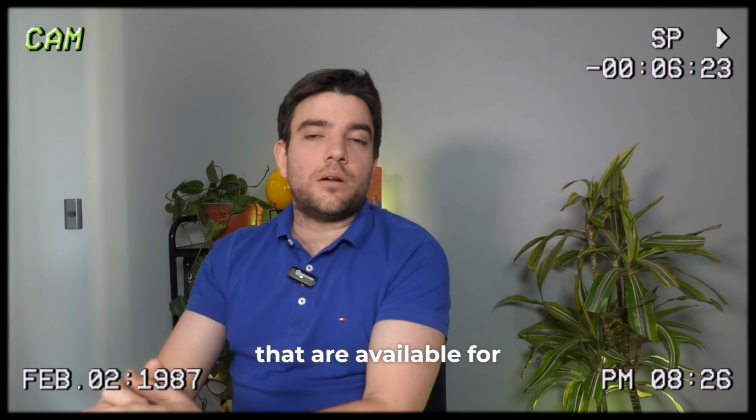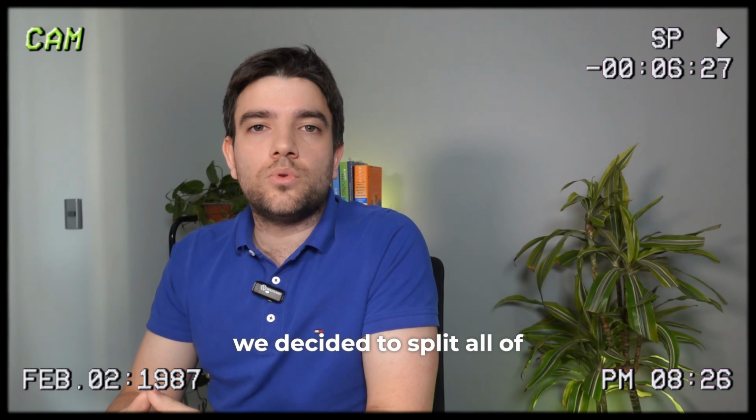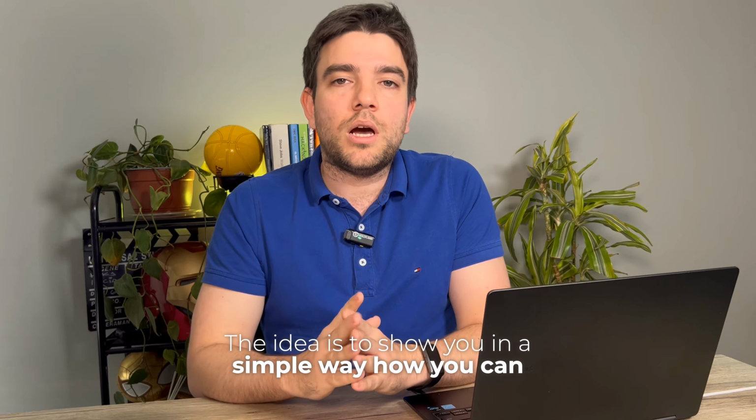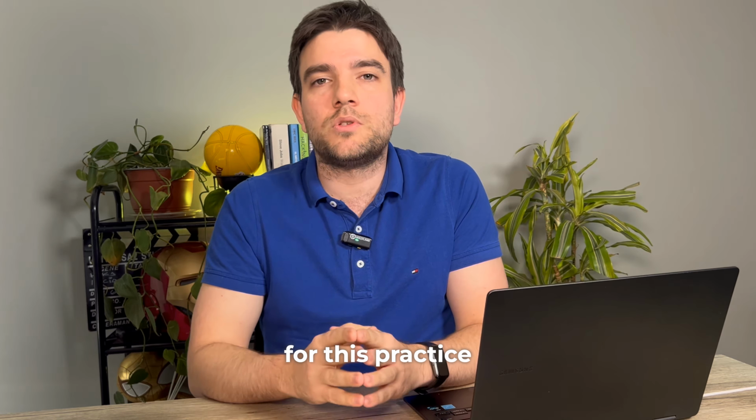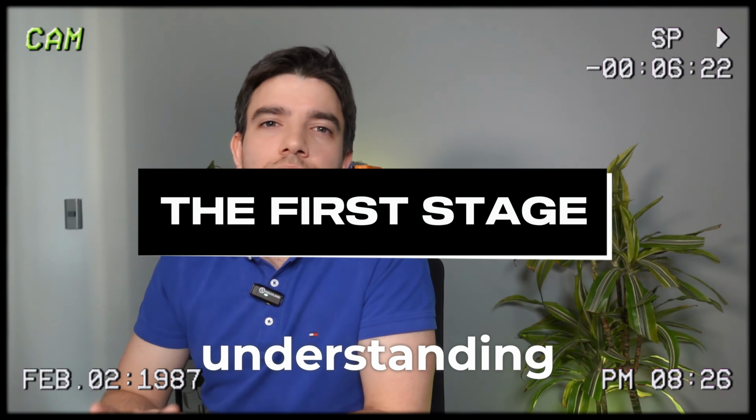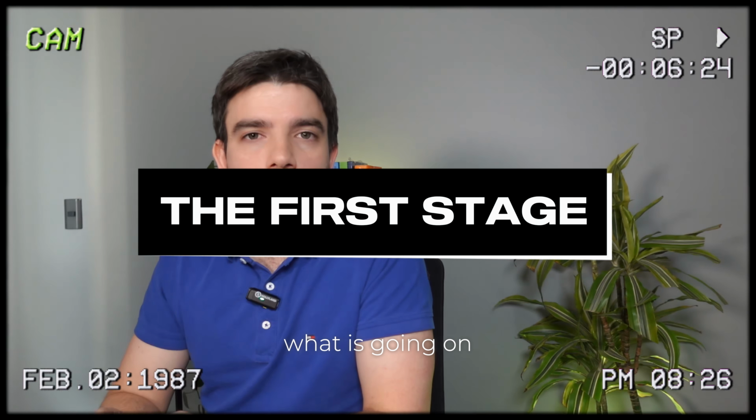So, there are many techniques and analyses that are available for revenue management. But in Datalemons, we decided to split all of this in 4 stages. The idea is to show you in a simple way how you can implement revenue management and the most basic tools for this practice. The first stage is understanding what is going on inside your business.